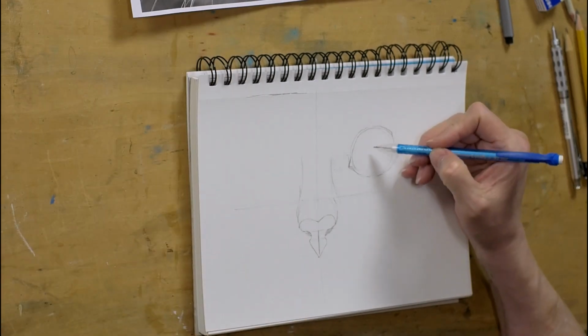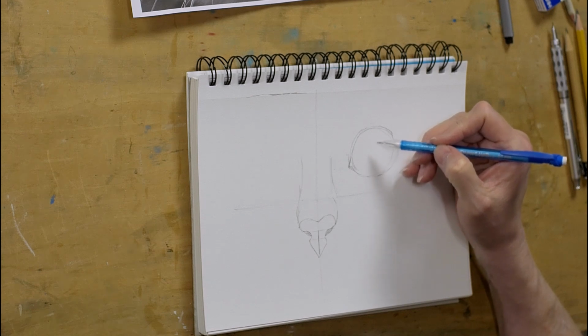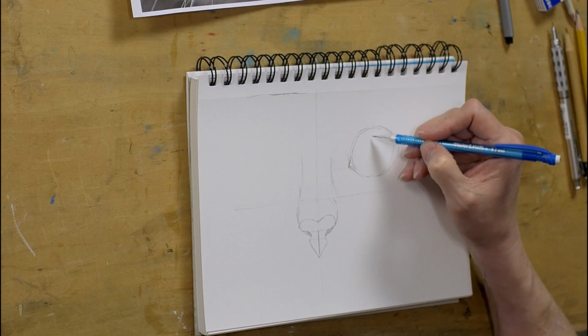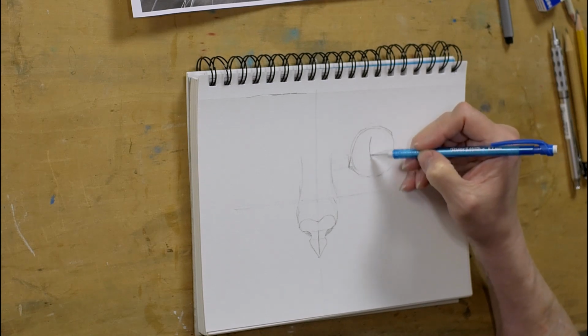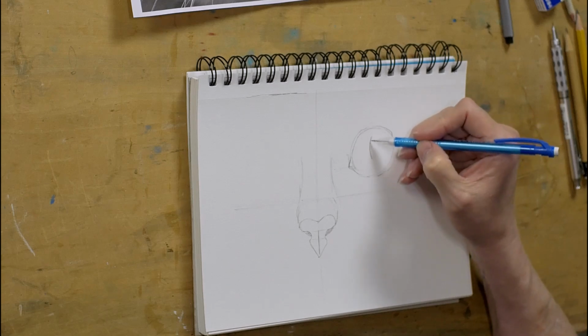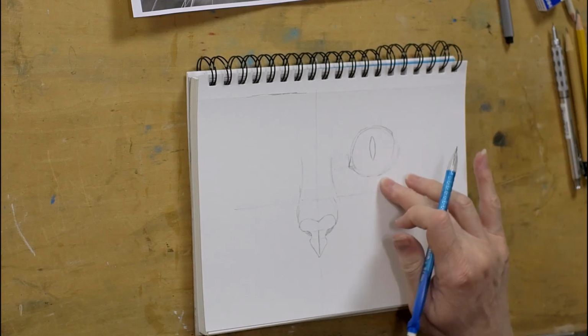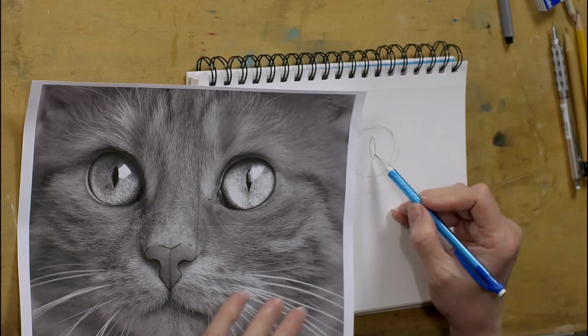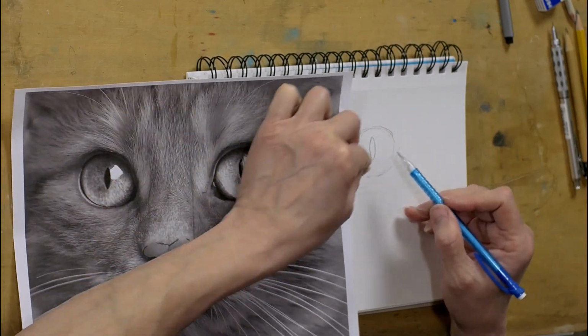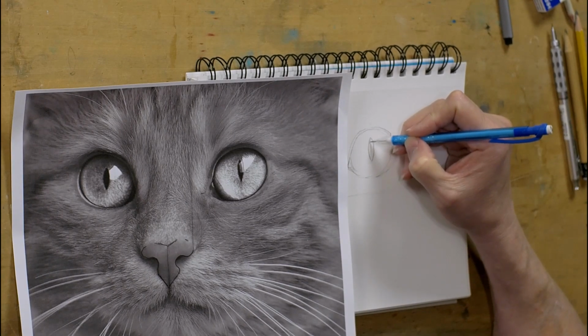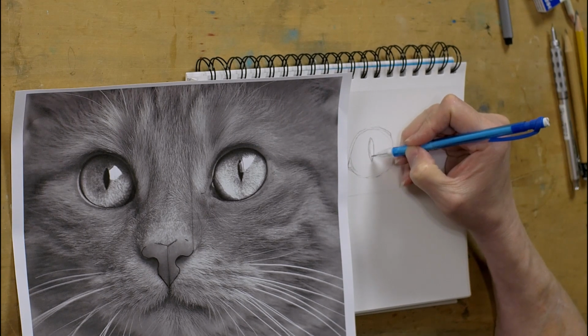Now, his pupil is pretty much dead center of the eye, but it's closer to the top lid, right? And it is a slit. You can measure this with your fingers, guys. Don't think that you don't have to do that. Mine's a little bit larger than what is in the picture, so I'm going to come and make it smaller.